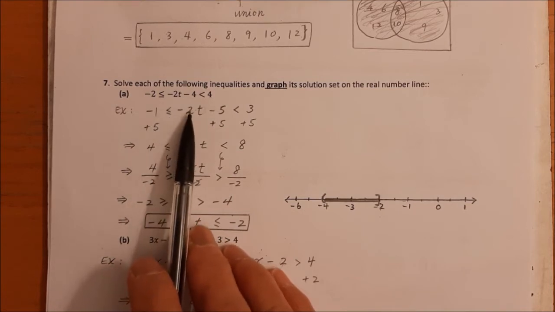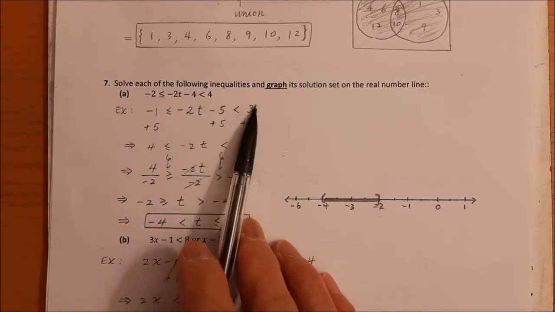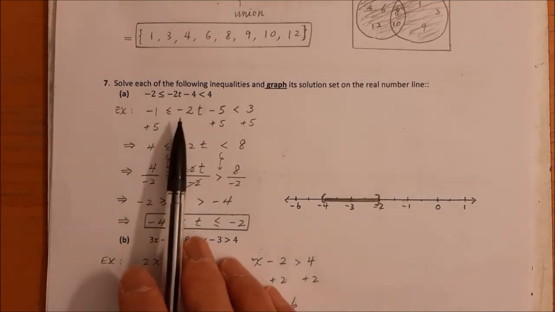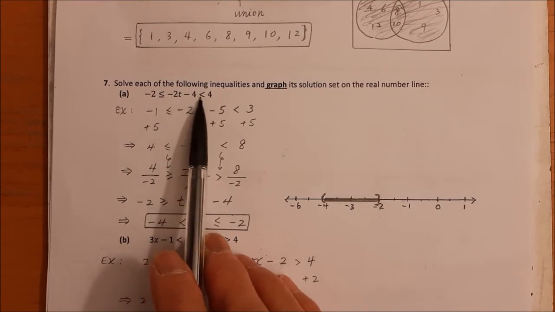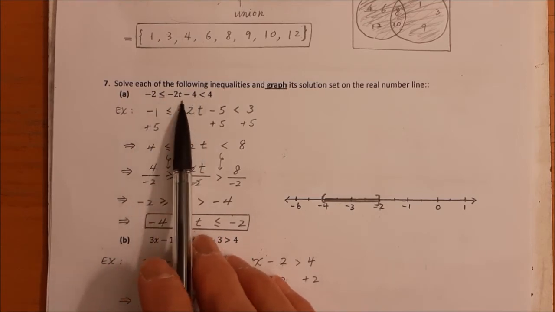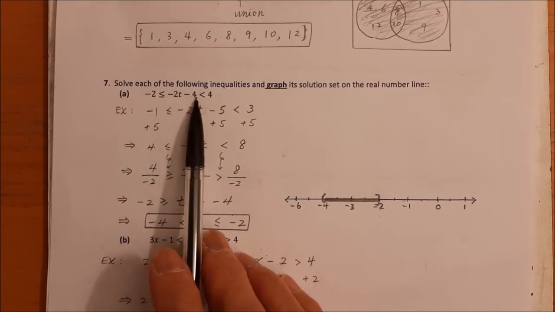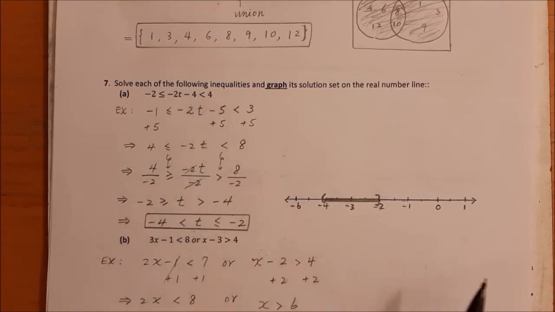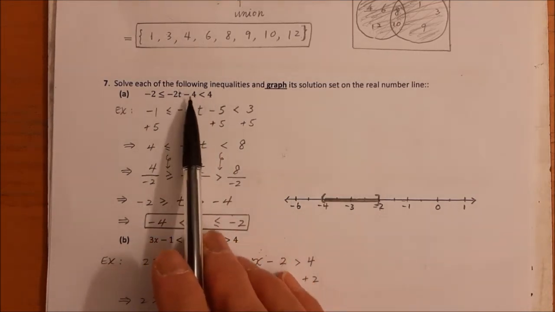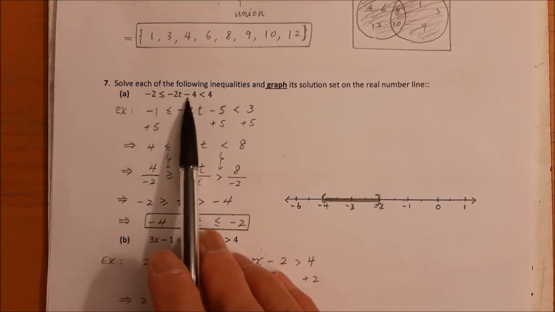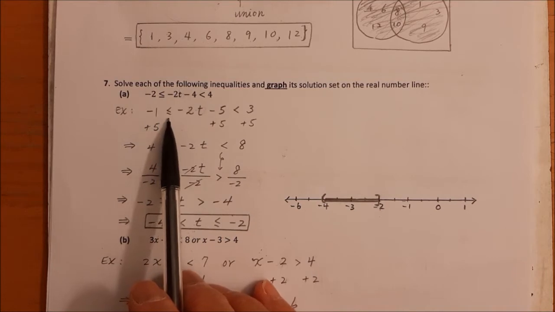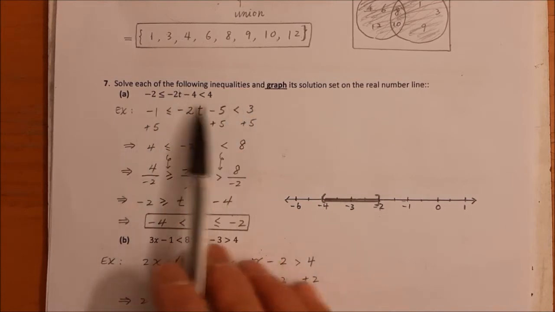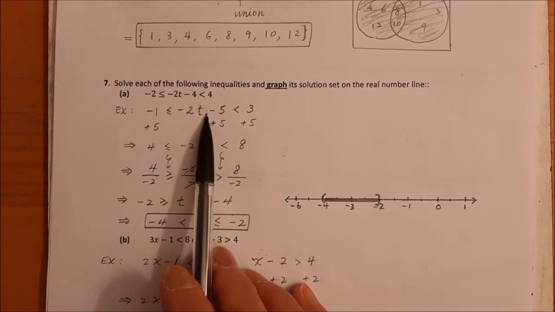Example, -1 less than or equal to -2t minus 5, less than 3. This is what we call AND, intersection. -2t minus 4 is greater than or equal to -2, and -2t minus 4 is less than 4. So we solve for t, isolate the t. Sorry, I should use this example. That's your homework question. So use this one example.